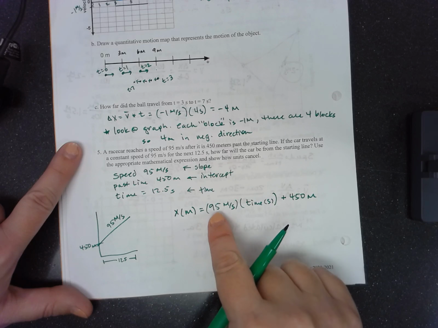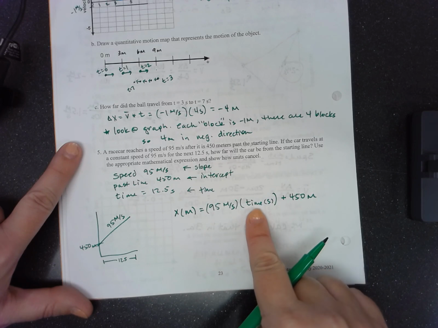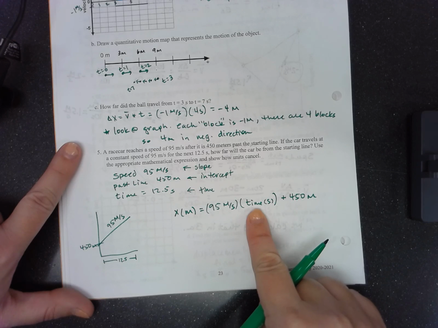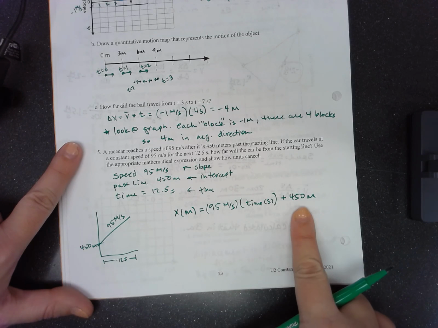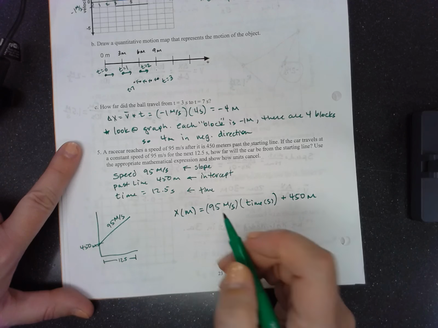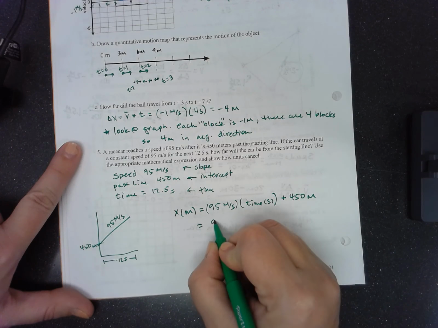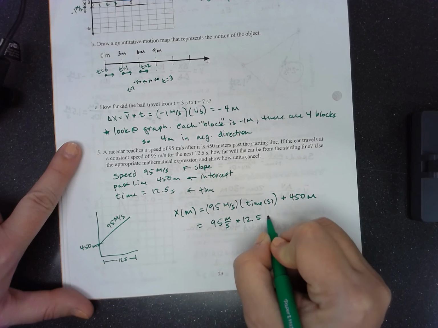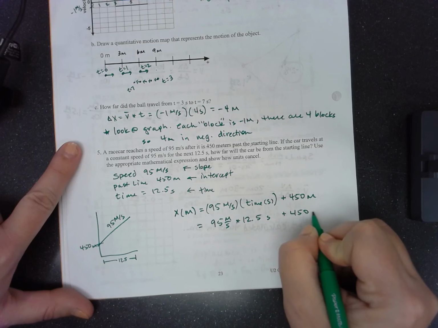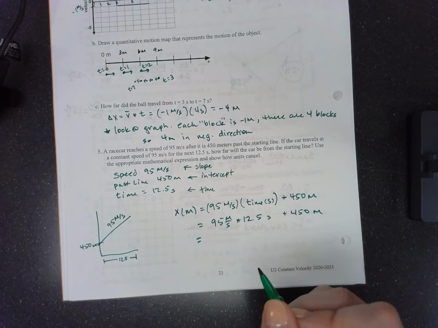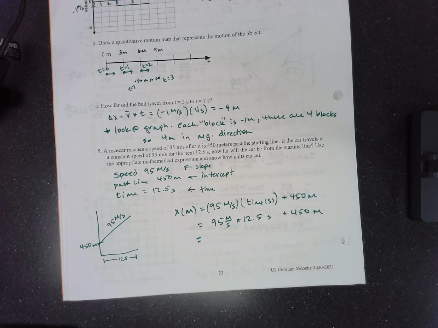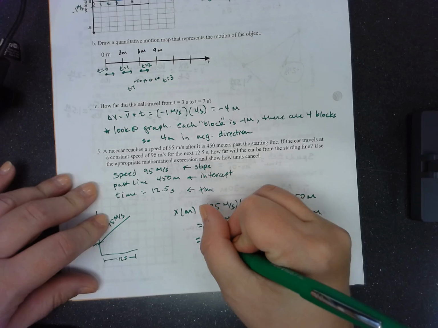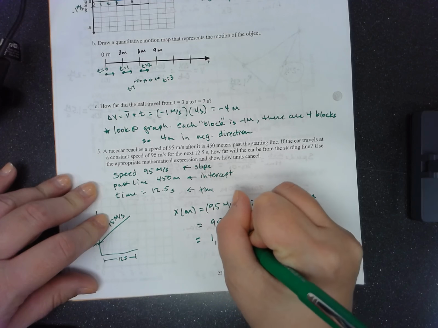So we can use the speed times the time to figure out how much the position changed, and we're going to add it to where they started. So we're given that 12.5 seconds. I'm going to do 95 meters per second times 12.5 seconds plus 450 meters. Grab a calculator. 95 times 12.5 gives me 1,187.5 meters.